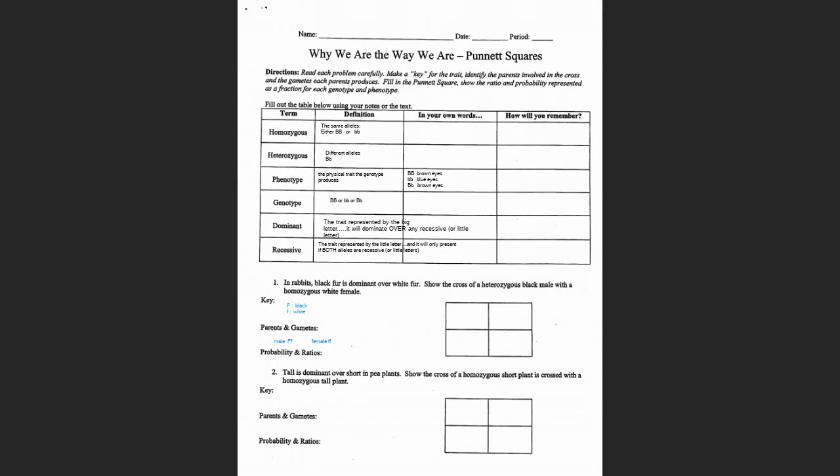We now know we have a male that's big F, little f, and a female that's little f. So we're going to fill this in over here. Our male is big F, little f, and our female is little f, little f.